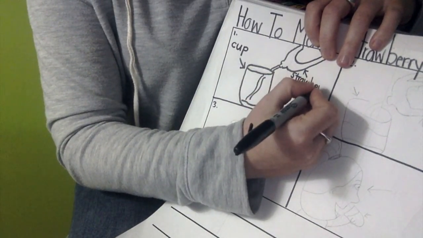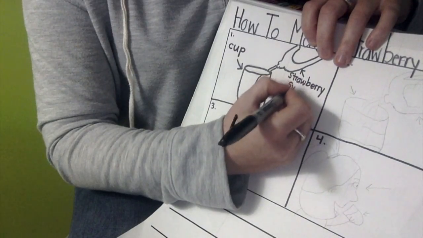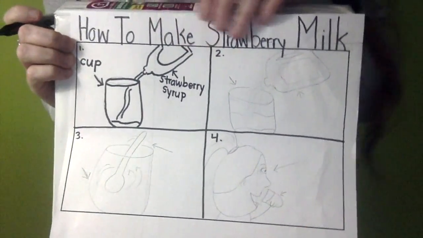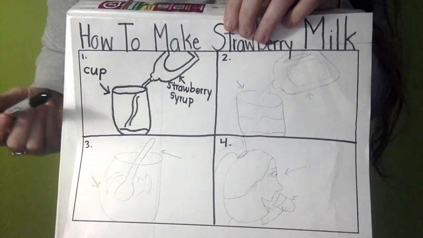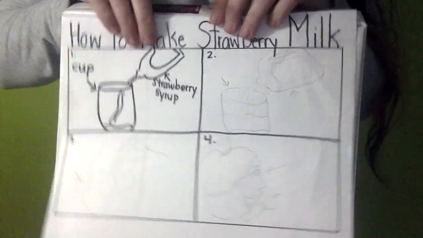Now I want to label this bottle as strawberry syrup. Strawberry syrup. Okay, great. I now showed that step number 1 was pouring strawberry syrup into a cup. Let's move on to step number 2.